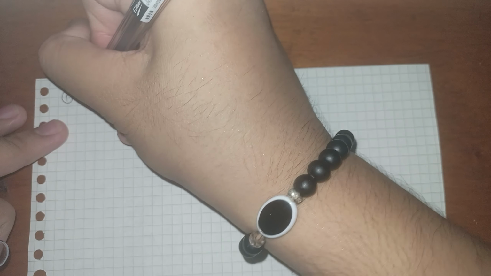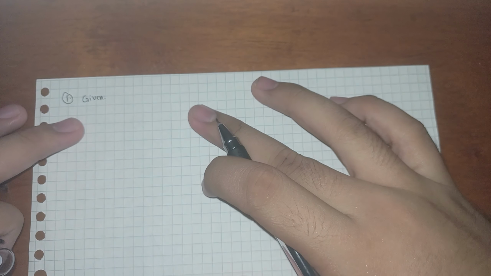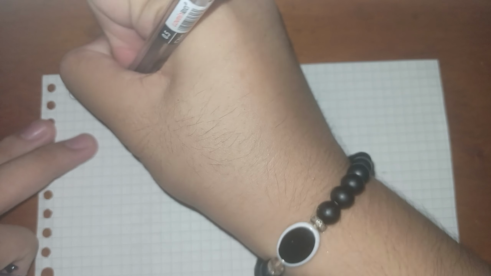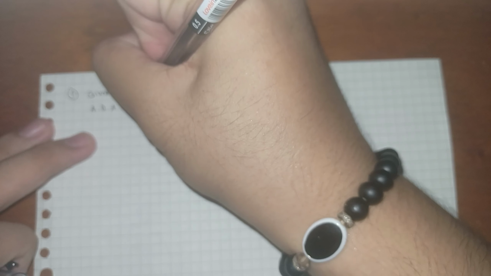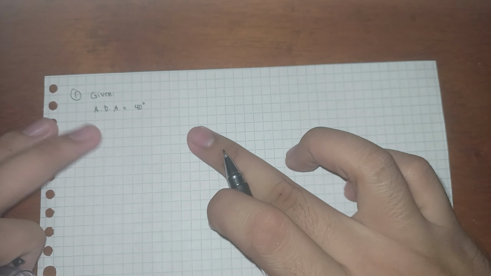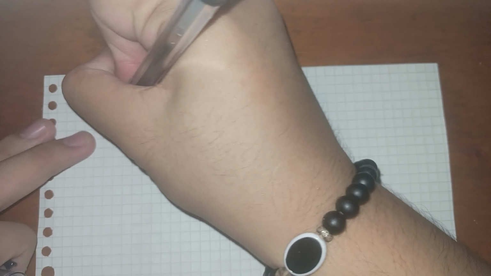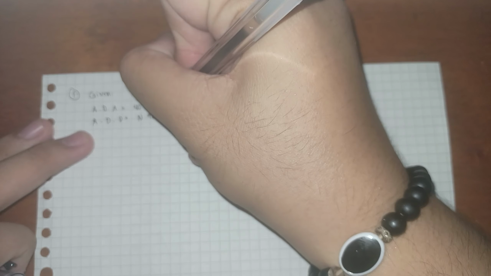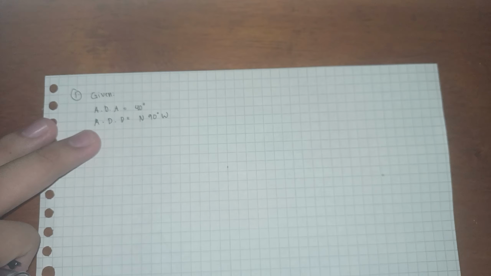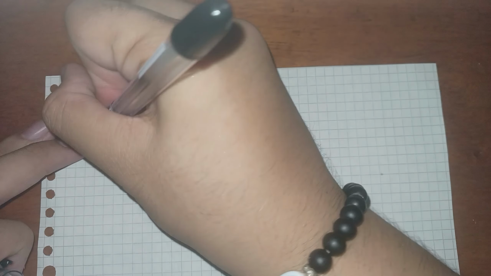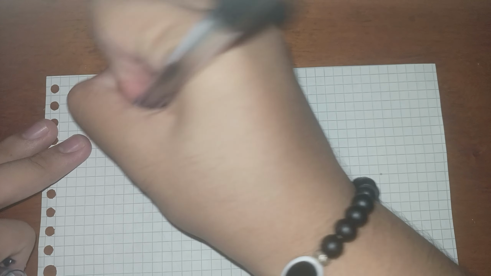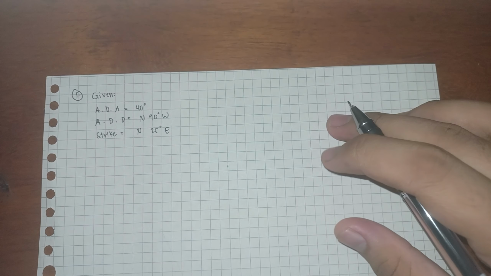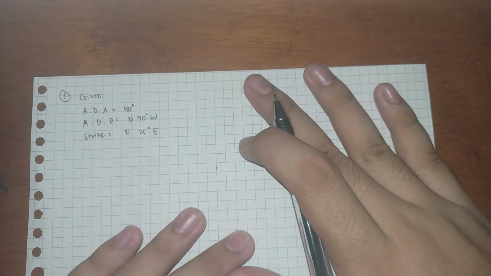Our given is the apparent dip angle, which is 40 degrees. Our apparent dip direction is north 90 west. Our given strike is north 25 east. Now, what is our approach?